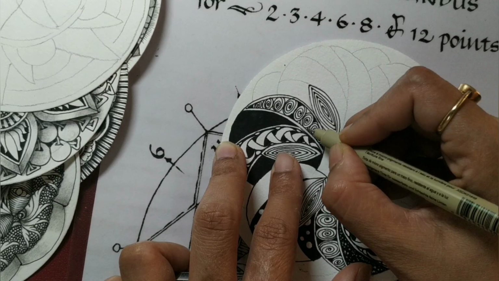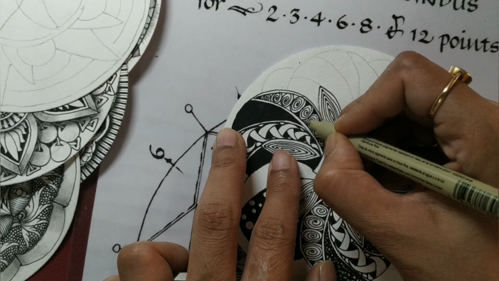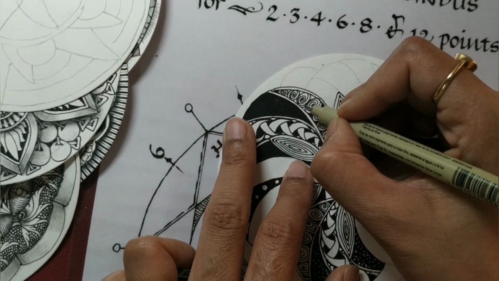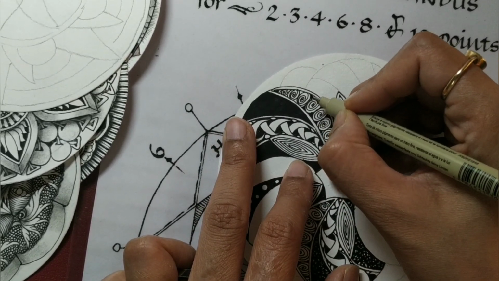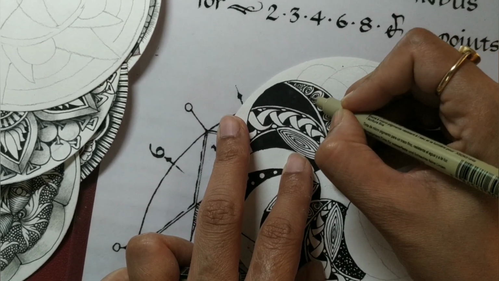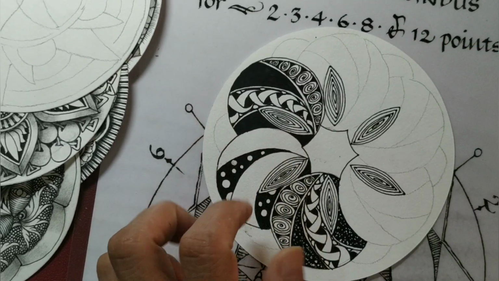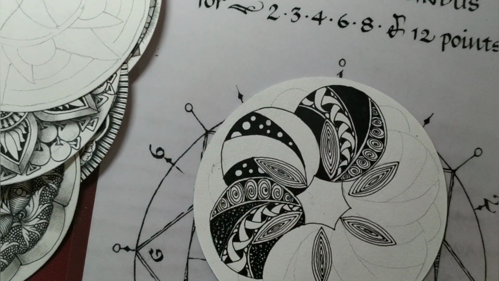The shape is that of a crescent moon, a polygon. So a whole lot of ways to deck up your polygon. Use those here. And then finally the dots.